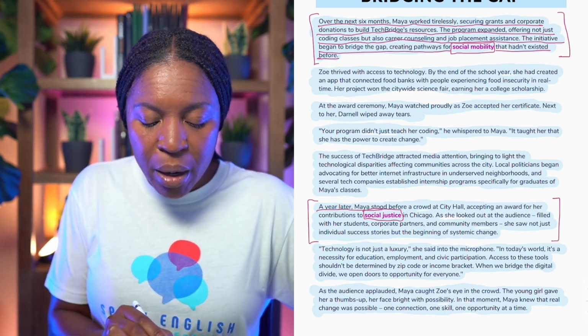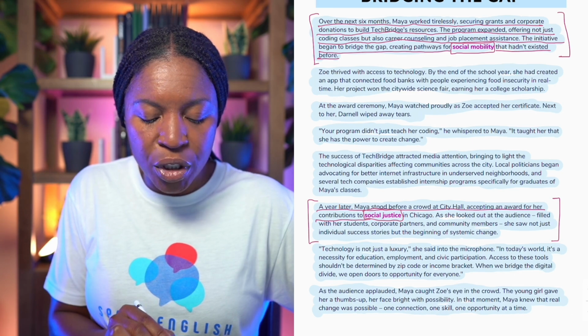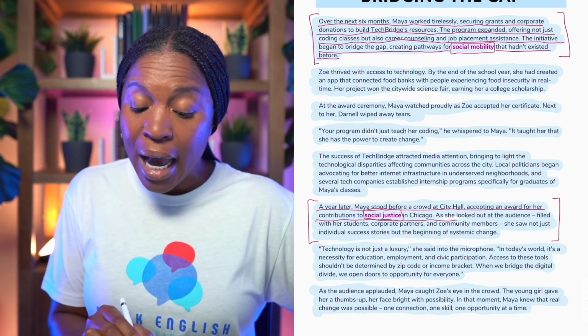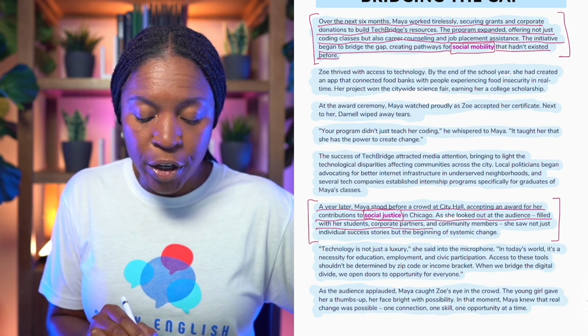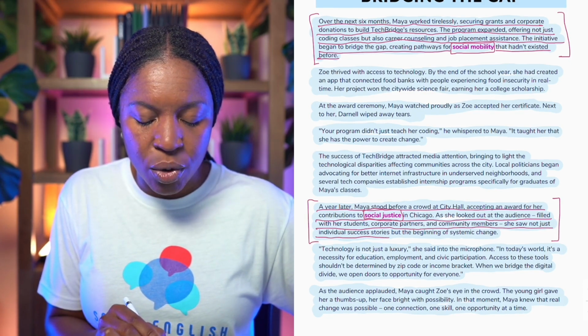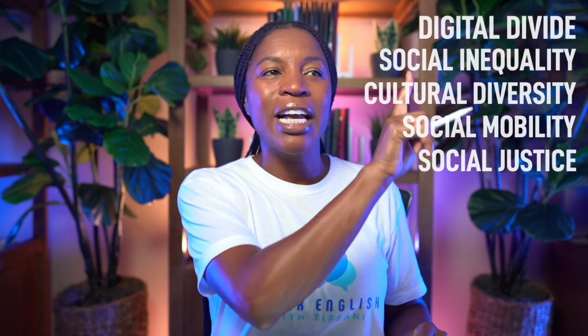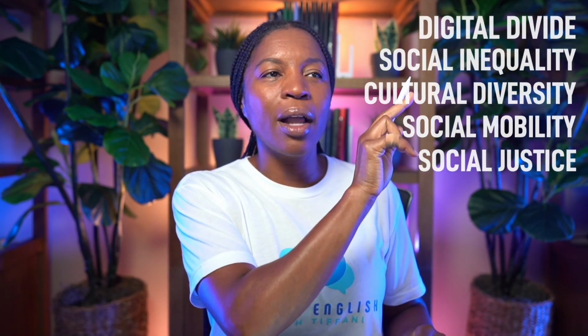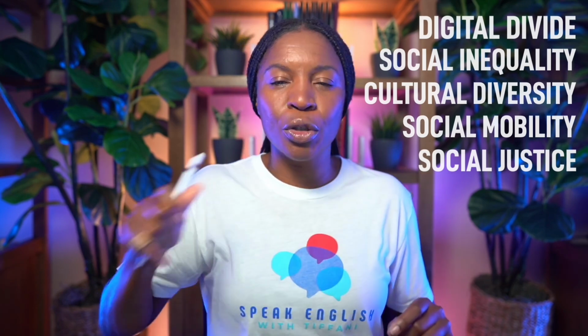A year later, Maya stood before a crowd at City Hall accepting an award for her contributions to social justice in Chicago. As she looked out at the audience, filled with her students, corporate partners, and community members, she saw not just individual success stories, but the beginning of systemic change. You caught it, right? So now we understand these 5 terms. The terms are digital divide, social inequality, cultural diversity, social mobility, and social justice.